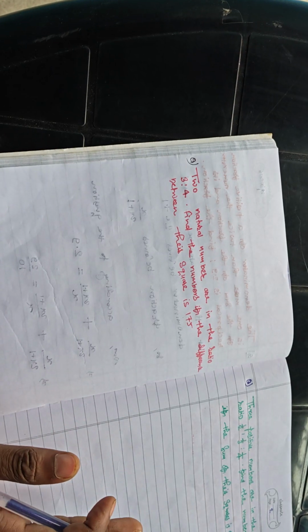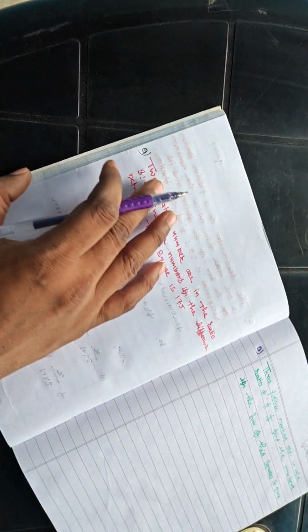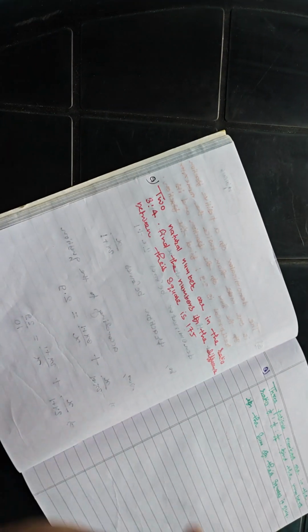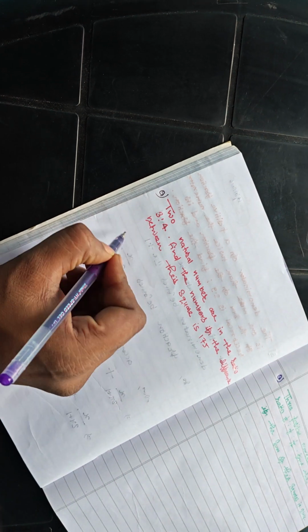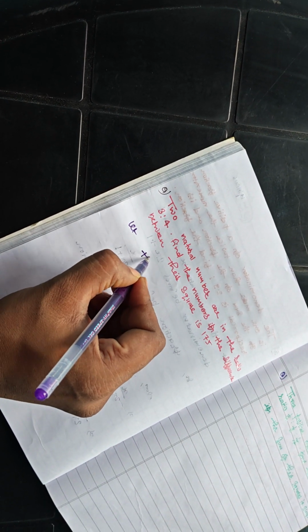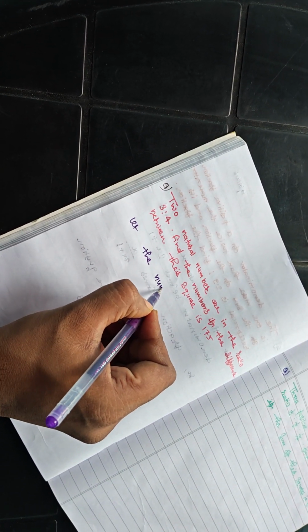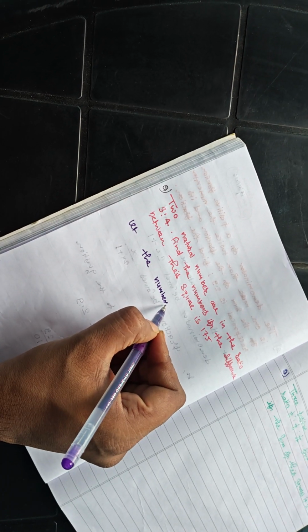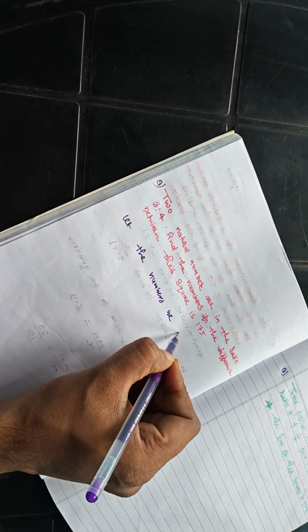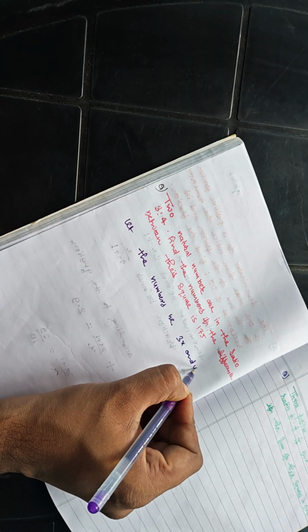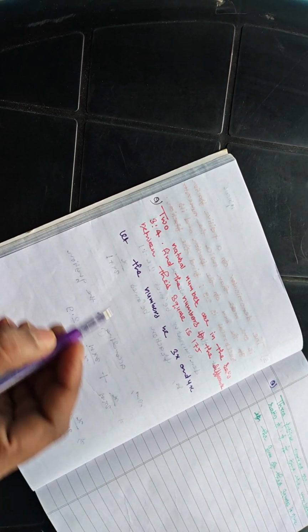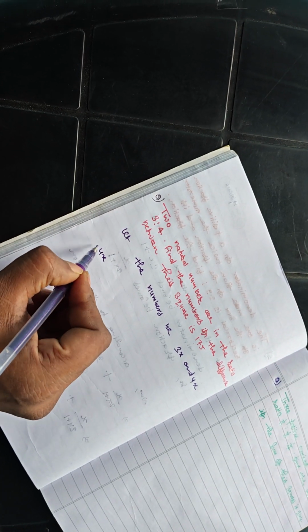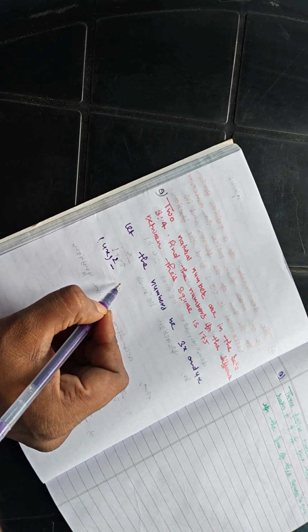Find the numbers if the difference between their squares is 175. Let the numbers be 3x and 4x.